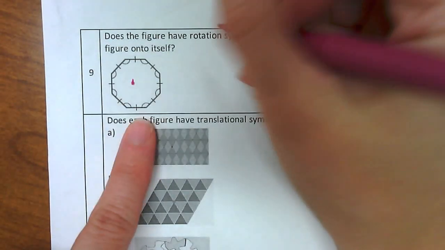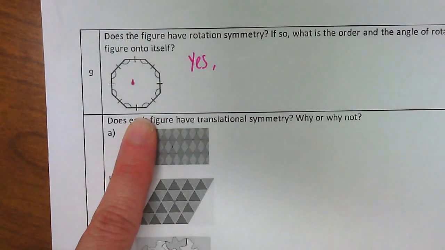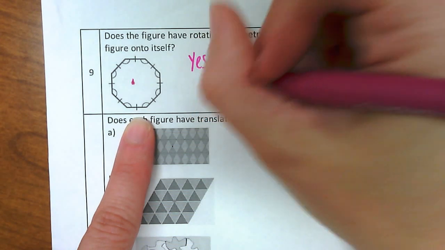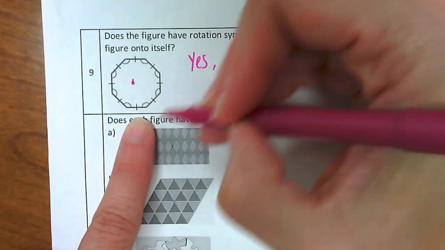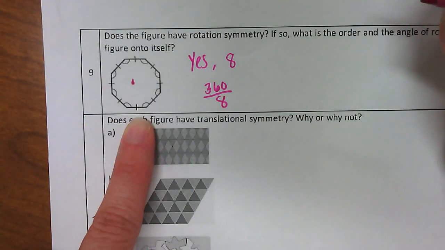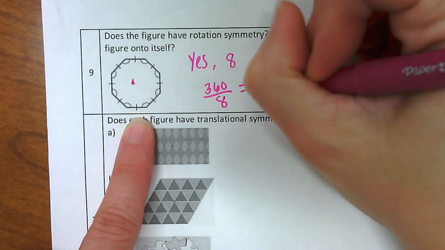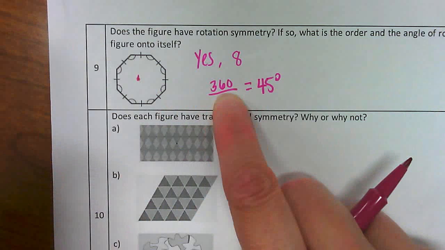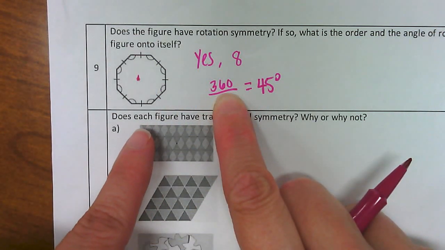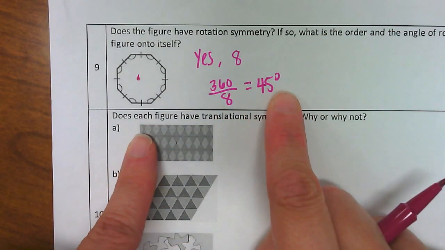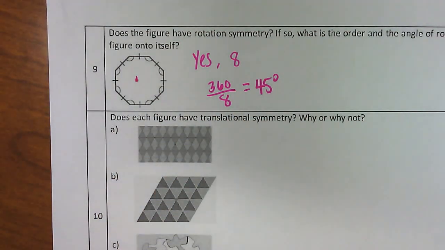So in this example, yes, it has rotational symmetry, and it asks for the order and angle of rotation. So it's asking us basically how many times can I rotate it. This is 8 times. And to figure out the angle, I'm going to take 360 and divide by 8. That's the rule, because a full rotation, if I turned it completely around, is 360 degrees, like a full circle. So I divide by how many times I can do that. So 45 degrees is my angle of rotation.